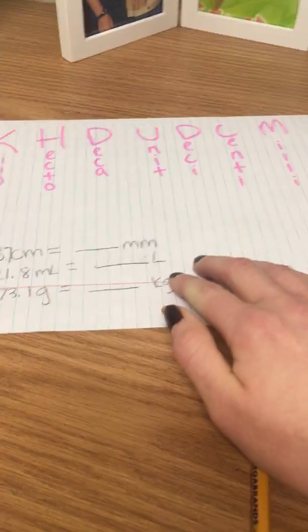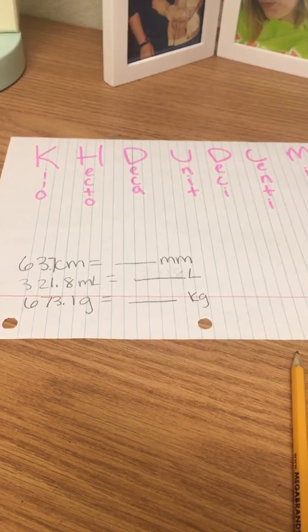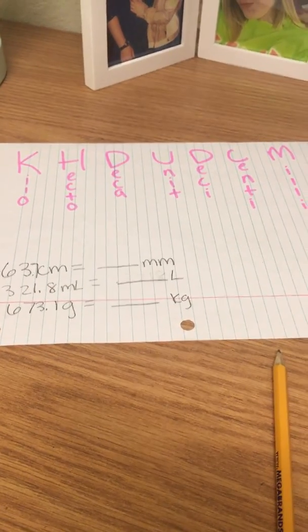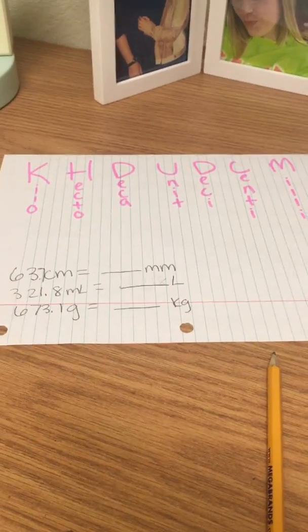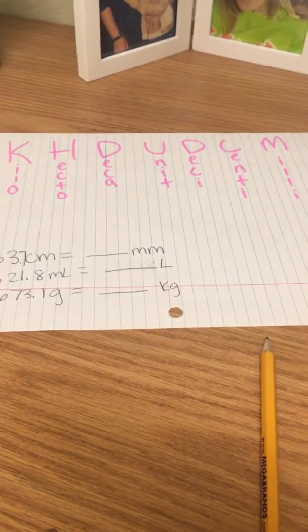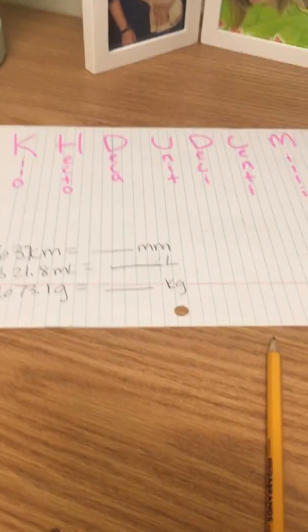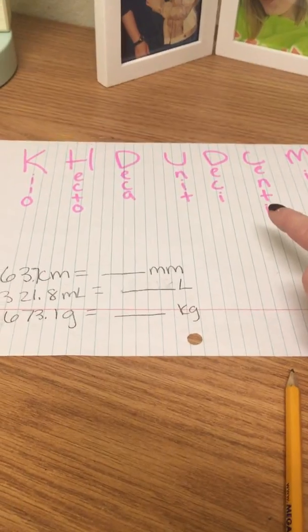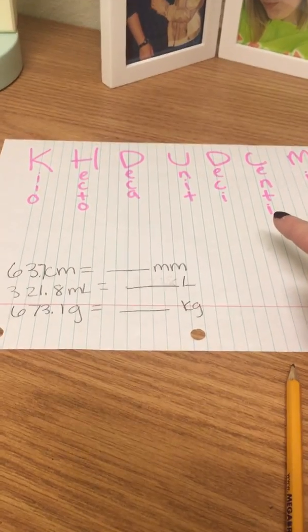So our first problem is converting 63.7 centimeters to find out how many millimeters that is. Okay, so the first thing we're going to do is look at the chart, and you can look at the chart on my video or on your paper, which is a little more detailed. It's asking us how many millimeters are in 63.7 centimeters.